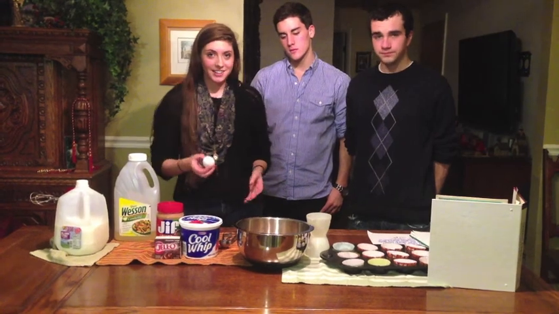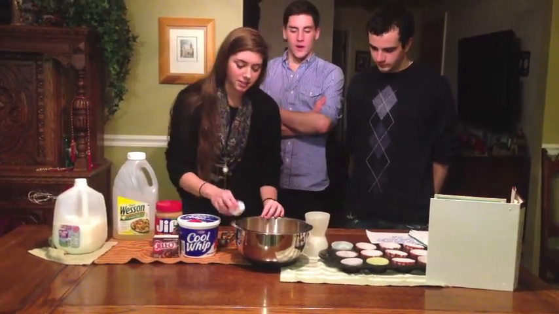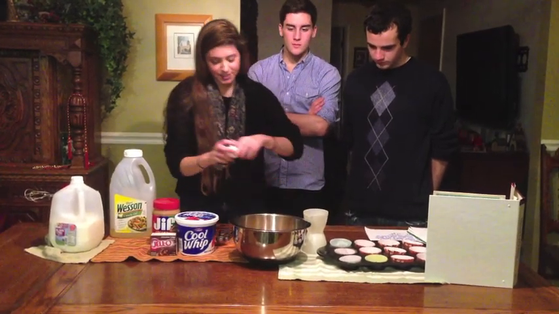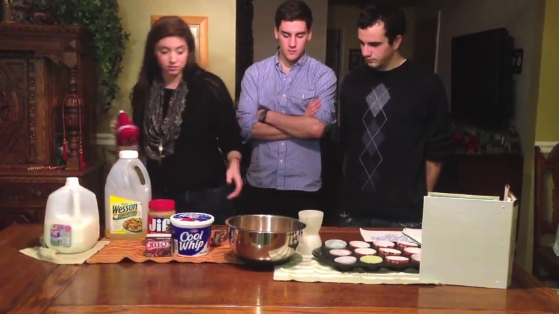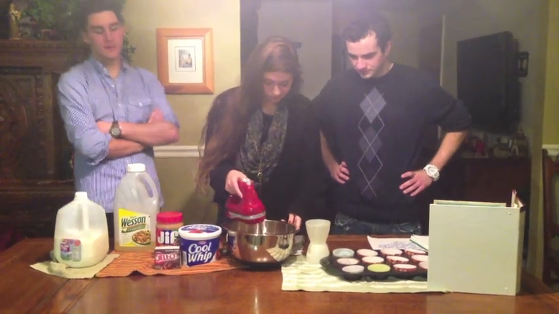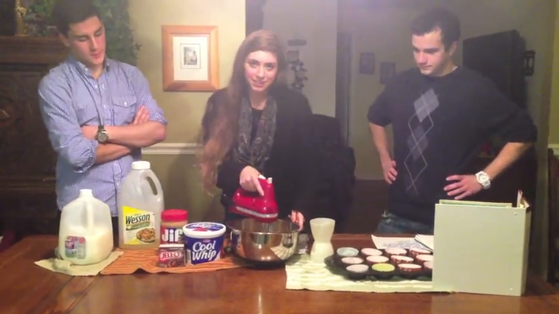Eggs are added next to help keep everything stuck together, and it also keeps the cupcakes moist. The eggs also retain gas bubbles created by the baking powder. Mixing the batter causes the gluten networks to link together.